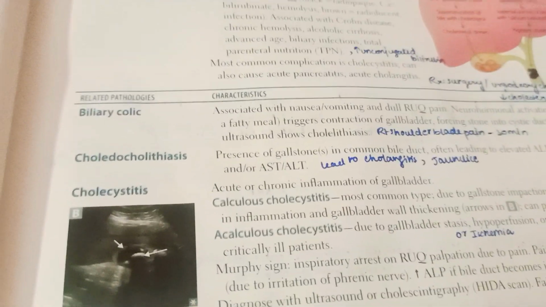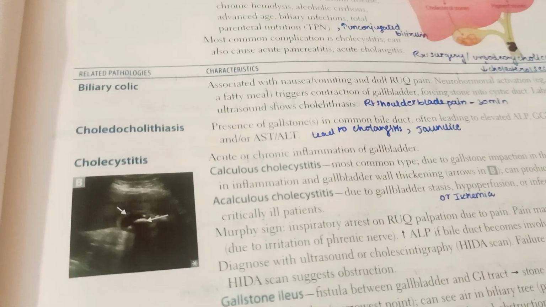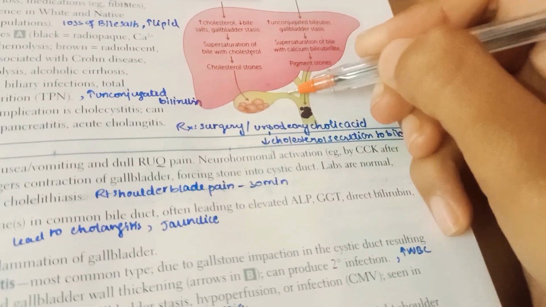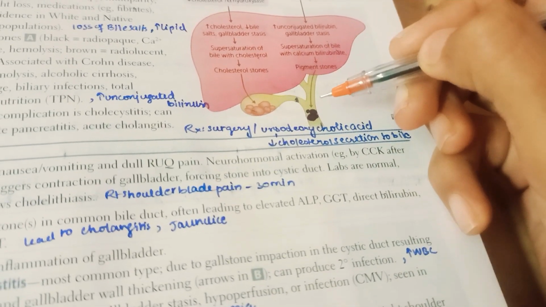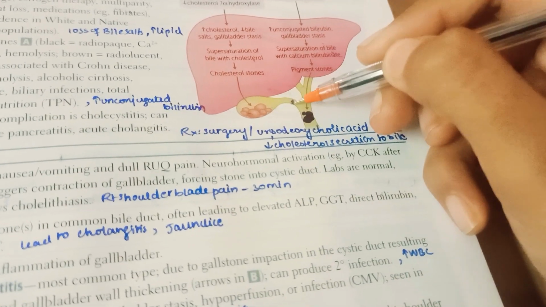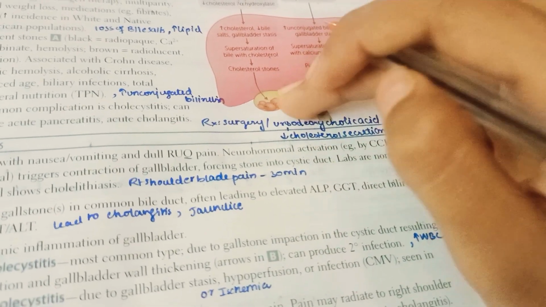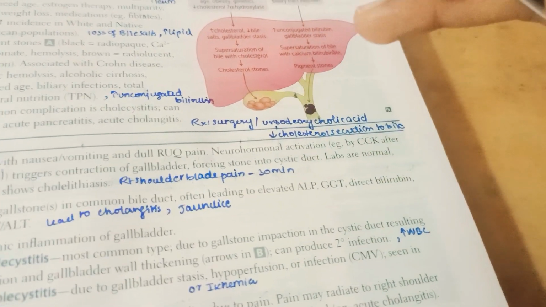Next, let us understand biliary colic. Actually, it's a pain whenever you eat fatty food. Why? Because something is blocking the gallbladder. For example, the stone is here, it is blocking. So whenever you eat fatty food, cholecystokinin will be released. It will lead to contraction. But there is a stone, so you'll get pain, especially right upper quadrant pain, and that will also go to your shoulder for 30 minutes on the right side.